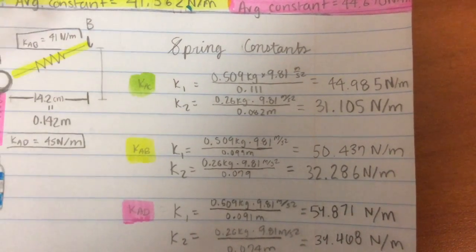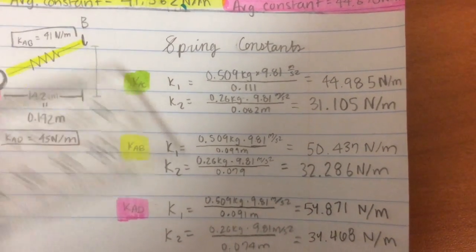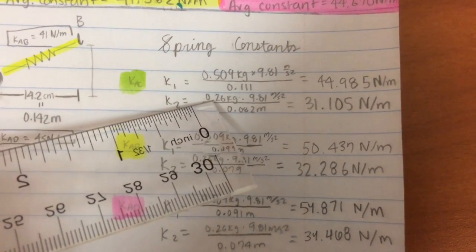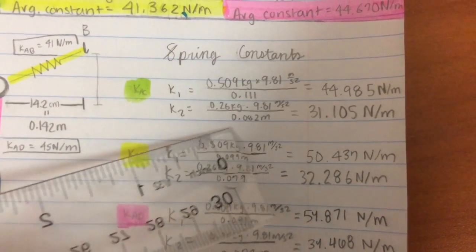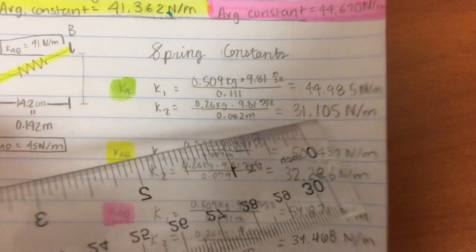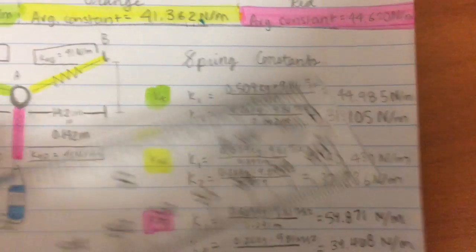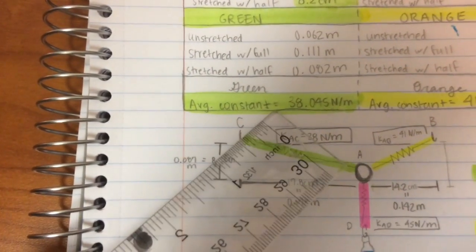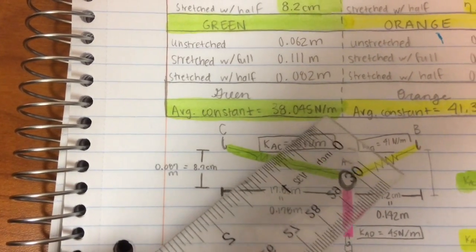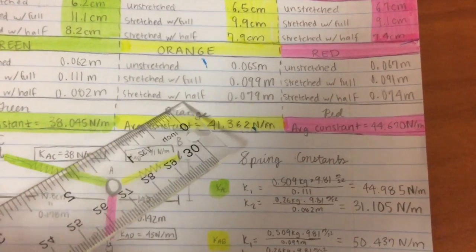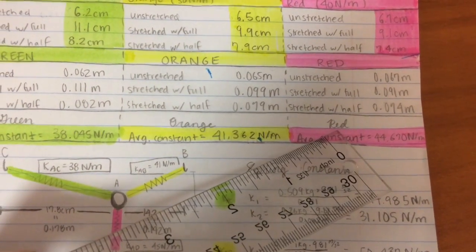For K2, which was the stretch with half system, we did the mass of the half water bottle times gravity divided by the stretch with the half water bottle full. We took the average of these 2 spring constants and found the average spring constant to be our final, which was 38.045 newtons per meter. We completed these calculations with both the orange and the red spring system as well.